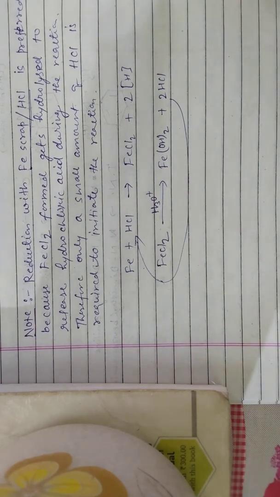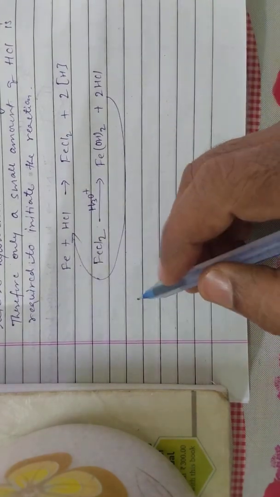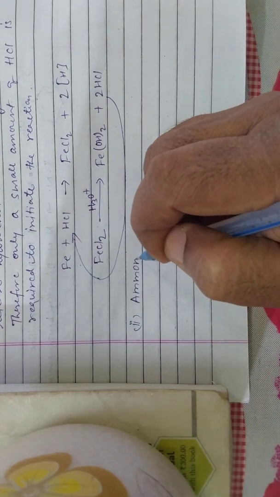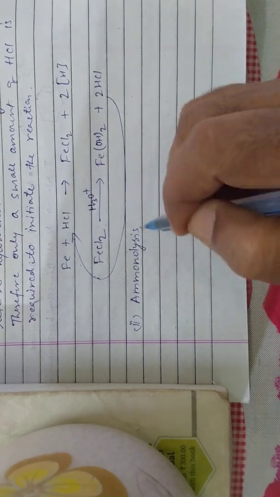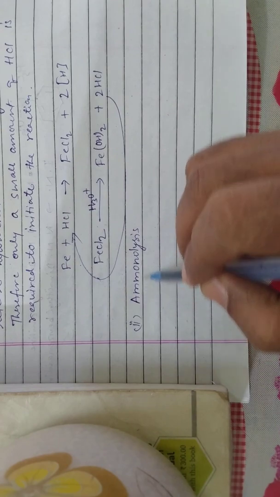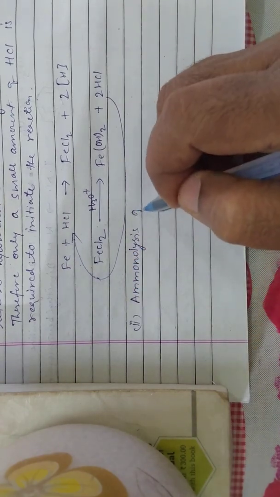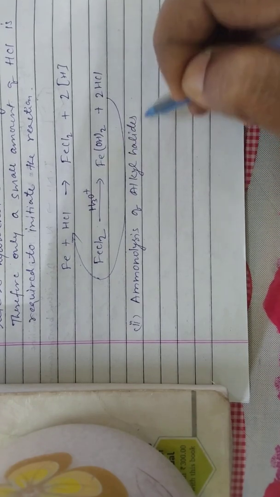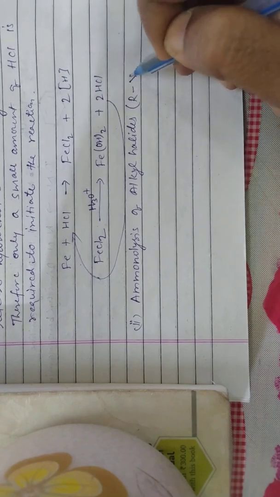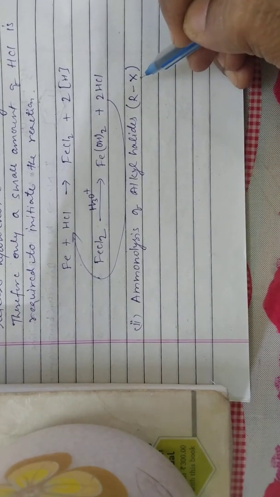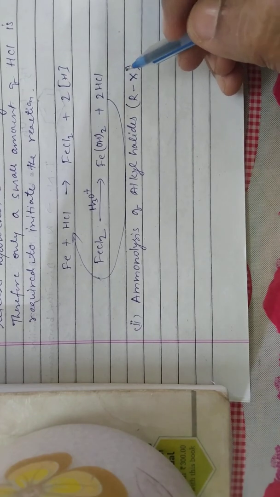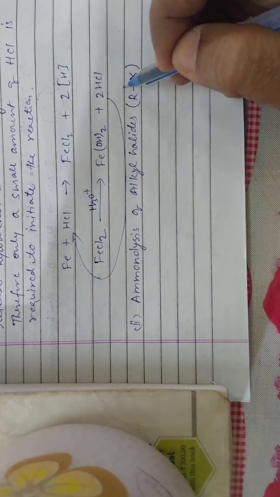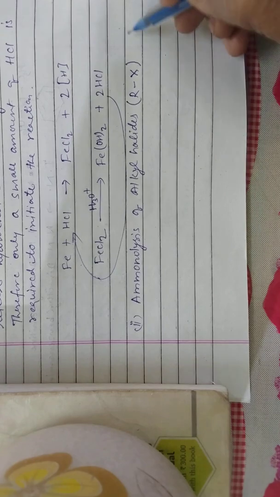The next method is ammonolysis of alkyl halides. Lysis means splitting, ammonolysis means splitting in presence of ammonia. So alkyl halides, what is the general formula? RX. X is chlorine, fluorine or iodine in this way. So alkyl halides undergo splitting, means this bond, RX bond or CX bond you can say.